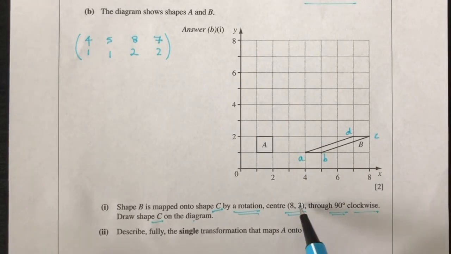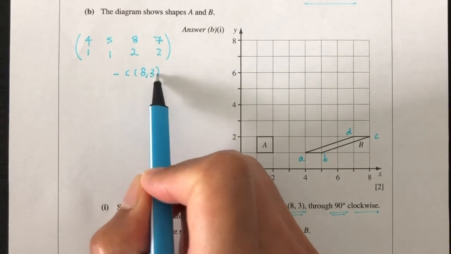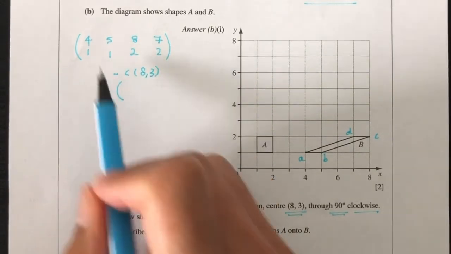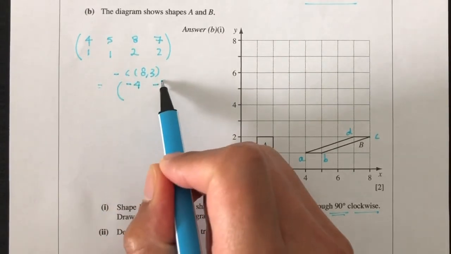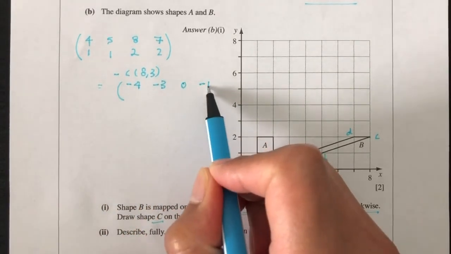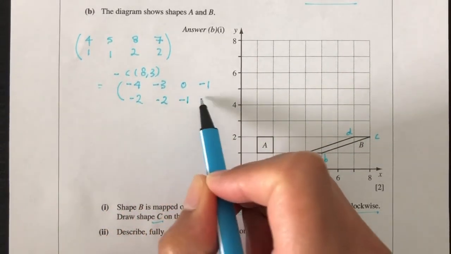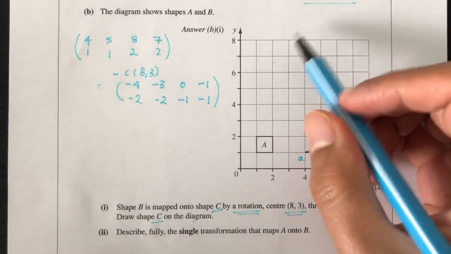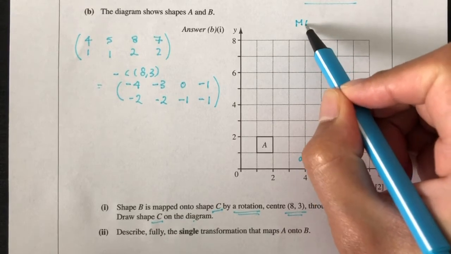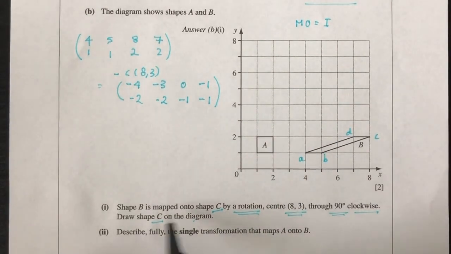Now, since the center is not 0, 0, I have to subtract the center 8, 3 from every point. So let's do that. 4 minus 8 will be minus 4, 5 minus 8 is minus 3, 0, minus 1. Now 3, 1 minus 3 is minus 2, minus 2, minus 1, minus 1. So we have to use this one, and then we know that if you do matrix times object, you have image. So what is the matrix that represents a rotation clockwise 90?